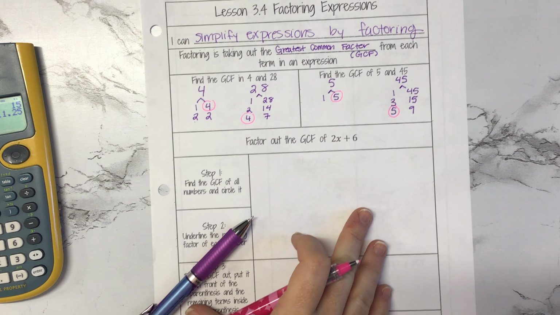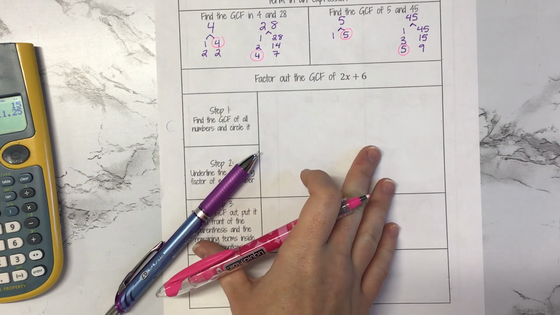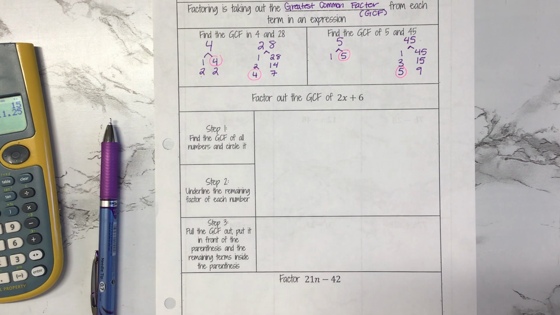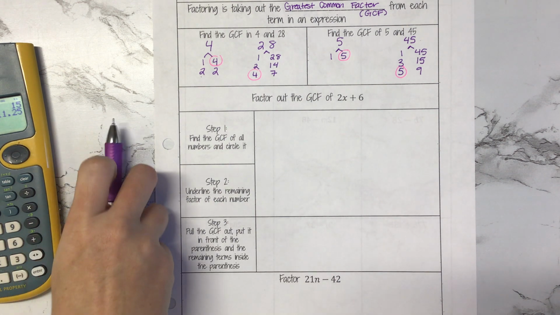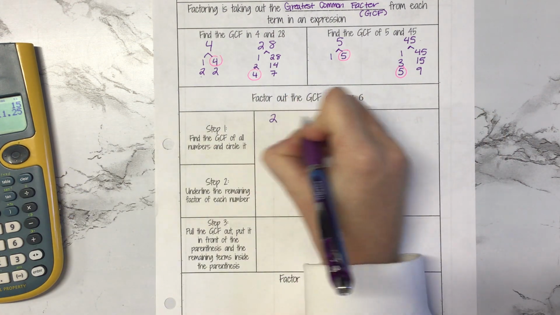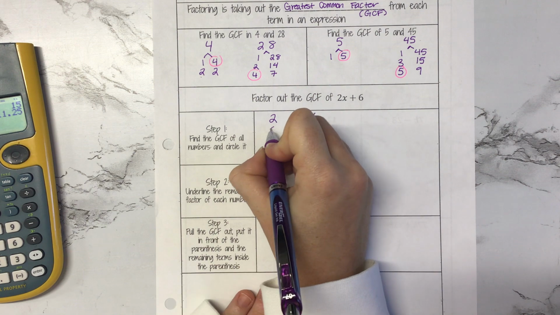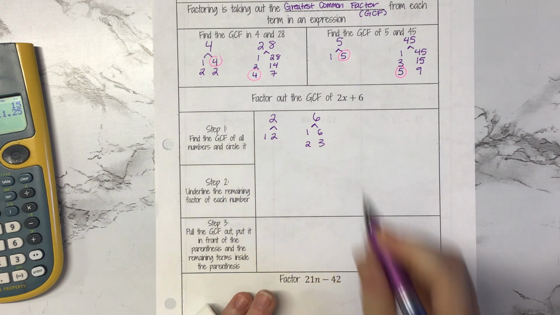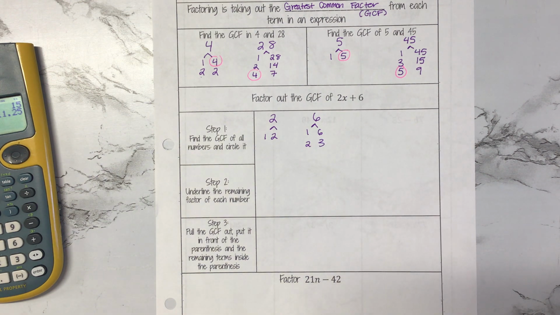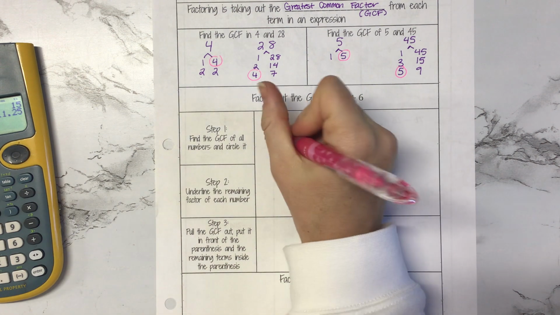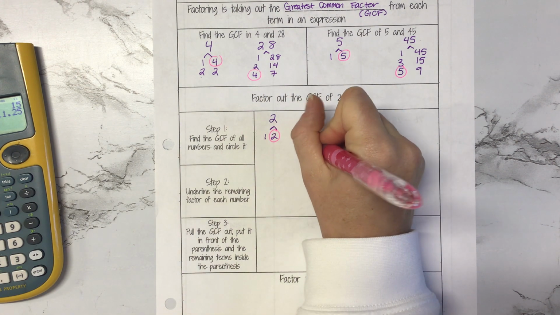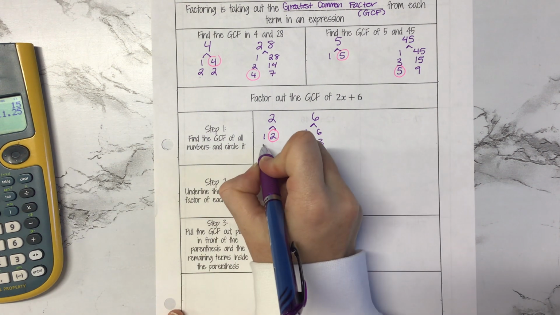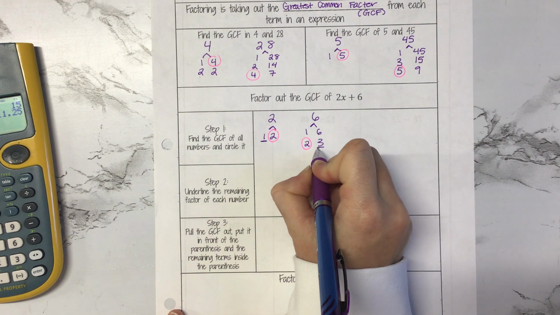So using that to factor out something from an expression, we're first going to find the greatest common factor of both numbers and circle the greatest common factor. So factors of 2 are just 1 and 2. Factors of 6 are 1 and 6, and then 2 times 3. I'm going to circle their greatest common factor, which is 2, and then I underline the other factor that goes with it. So 1 goes with 2, and 3 goes with 2.